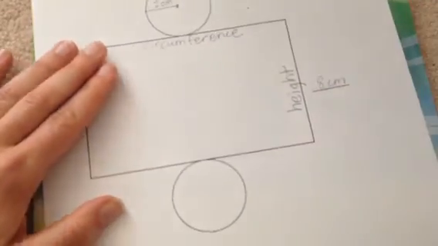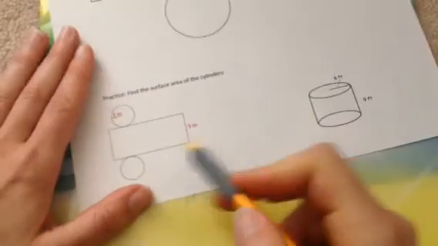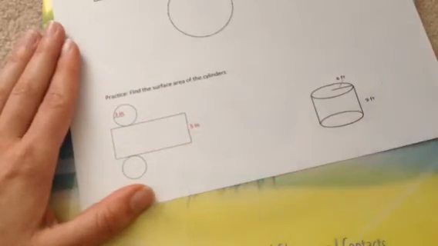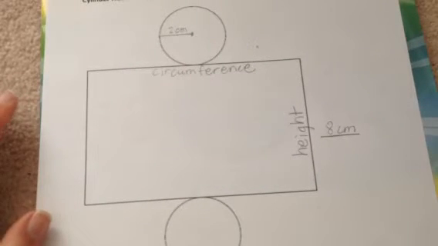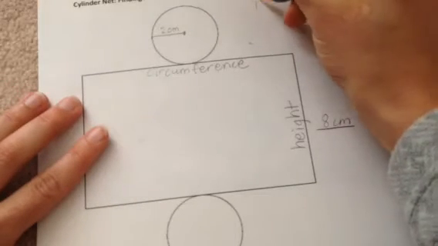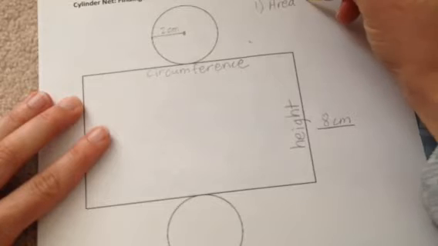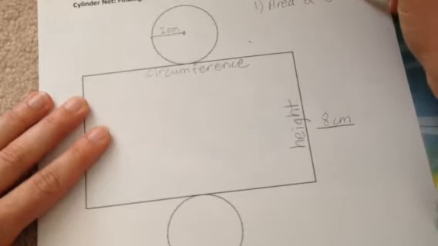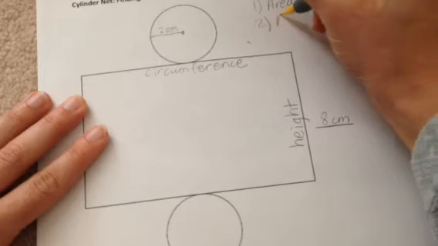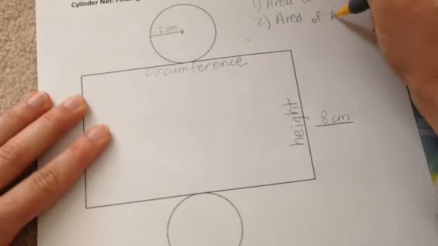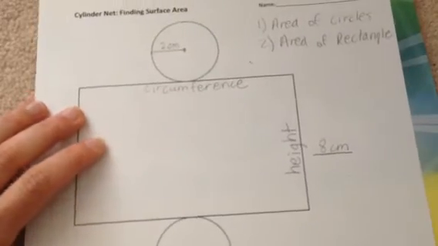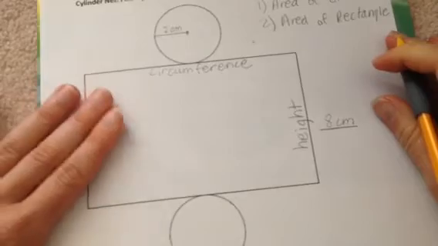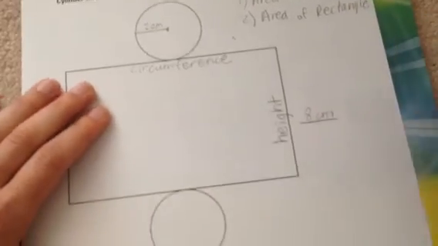If you look at practice problems of cylinders, it's exactly what they give you. They'll give you a radius and they'll give you a height, which is exactly what we've just found right now. Just using those two measurements, we can find the surface area of a cylinder. In order to find it, we first need to find the area of the two circles, and then we need to find the area of the rectangle. Then we'll add it all up, kind of like combining the composite shapes that we did in the last unit.